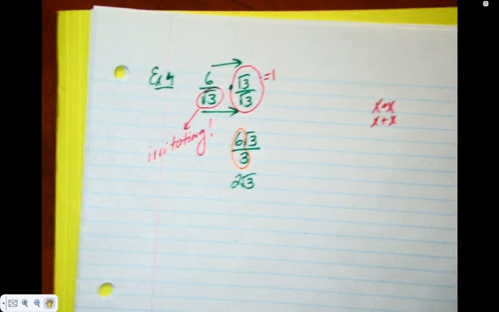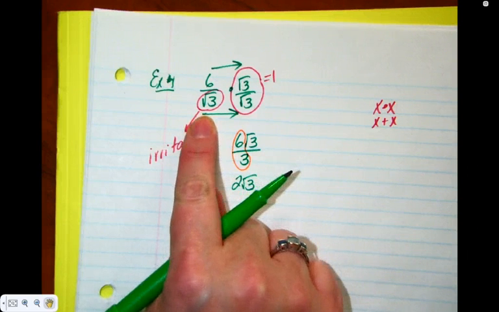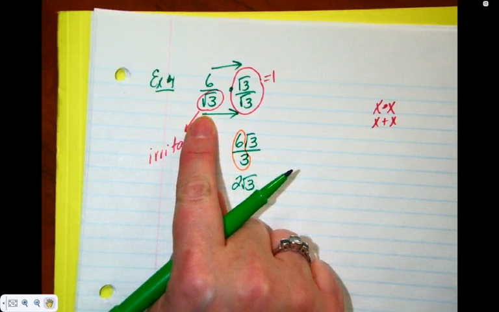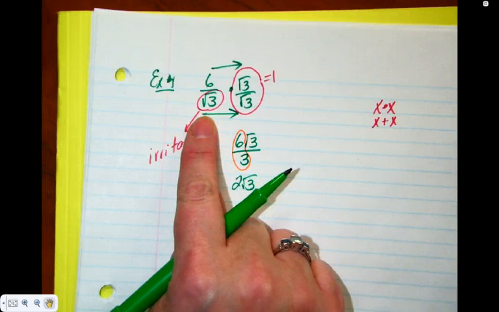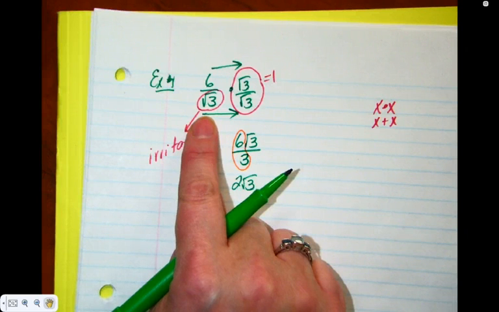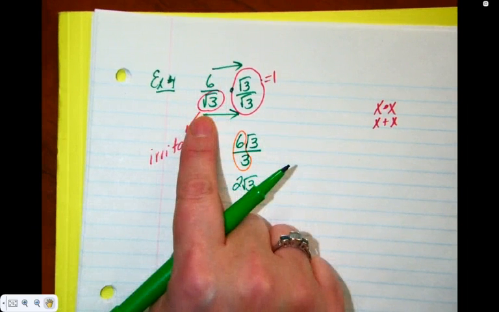Grab your calculators. I want you to find me the decimal value of the question 1 divided by root 3. Find me the decimal equivalent of 1 divided by root 3. When someone has it, shout it out. 6 divided by root 3.